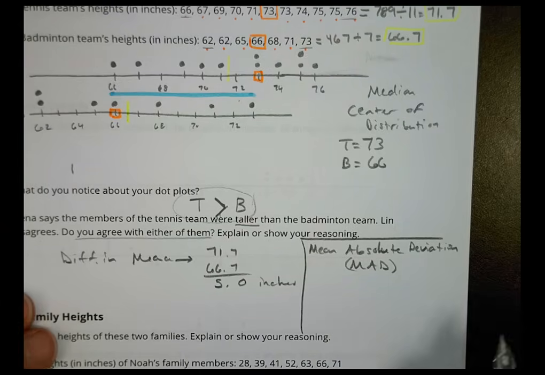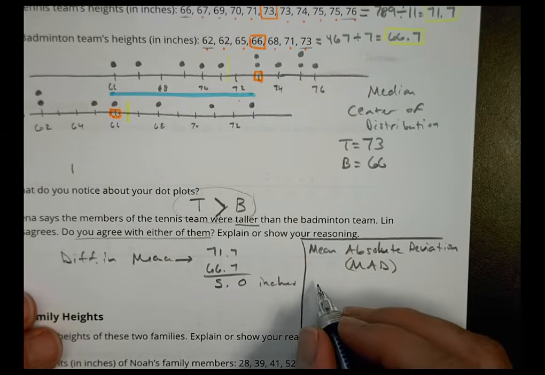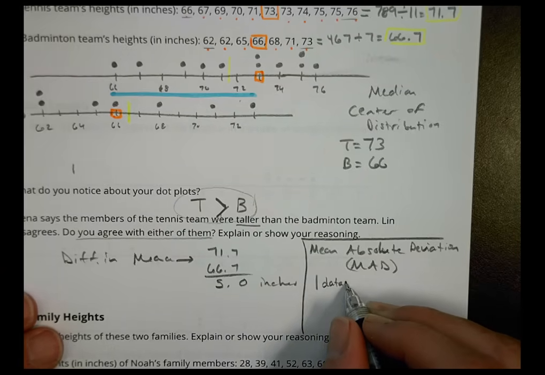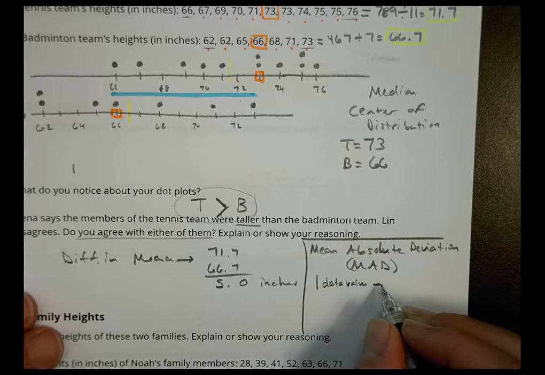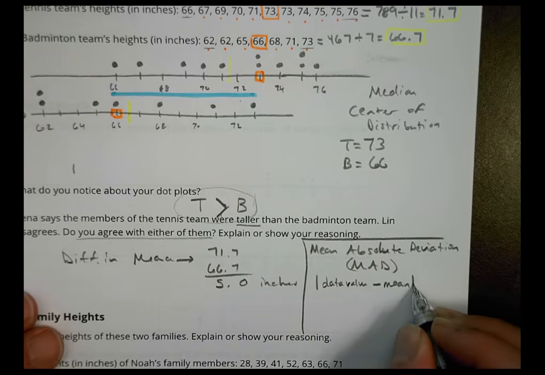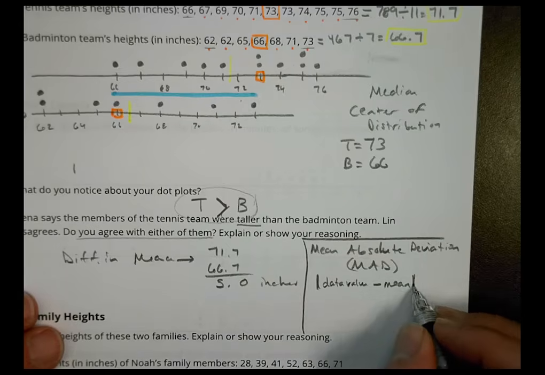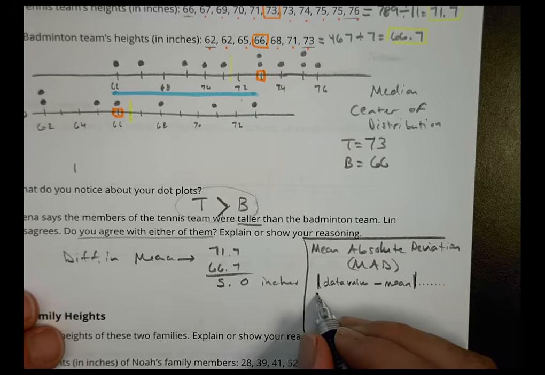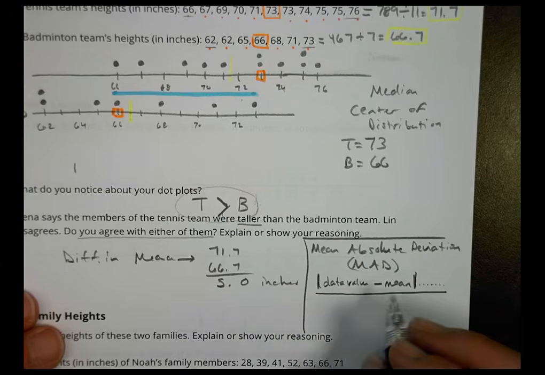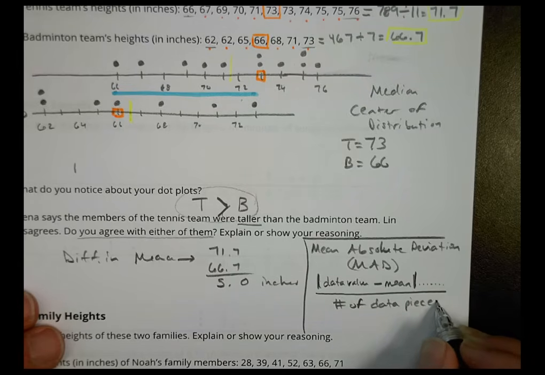And the way you find the mean absolute deviation is you take the data value and subtract from that the mean, and you find the absolute value of that. You keep doing that for all the values you have, and you divide it by the number of data pieces that you have to deal with.